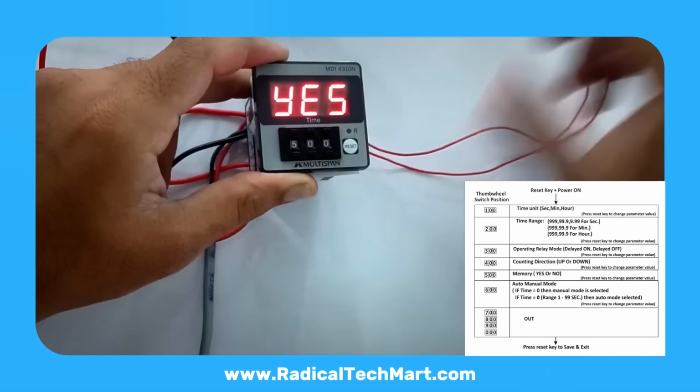I have set the timer to 5 seconds in delay off mode. When I give a trigger pulse, the relay turns on instantly. LED glows. And after 5 seconds, the relay turns off. Trigger again. Again, it will turn on, hold for 5 seconds, and turn off.